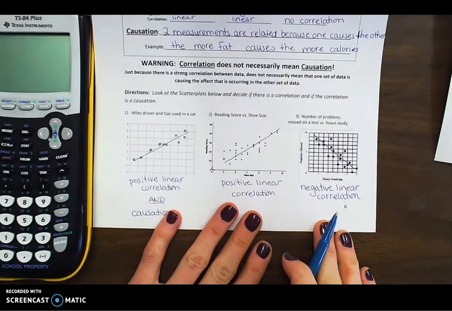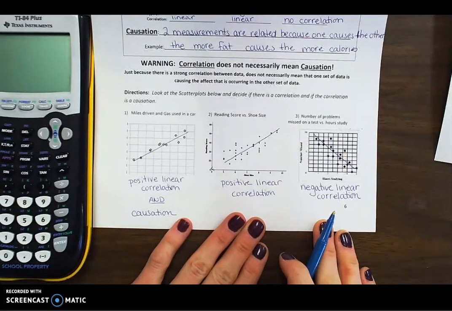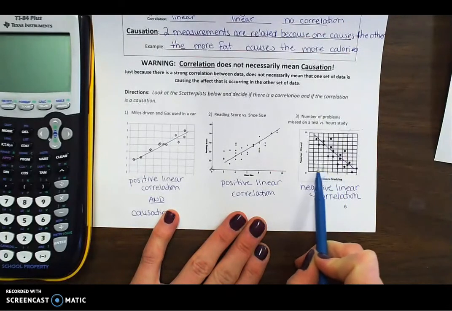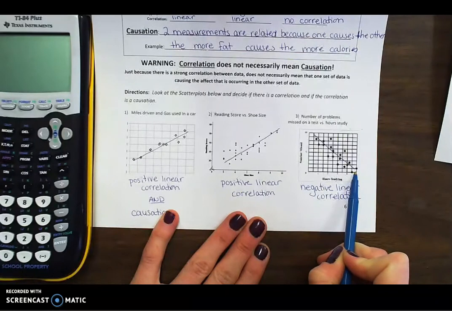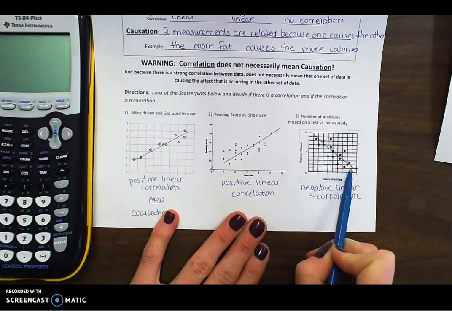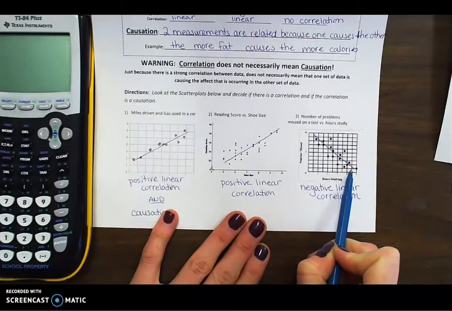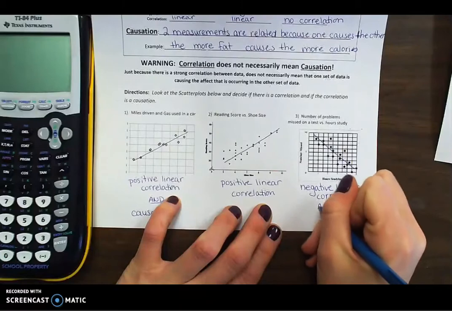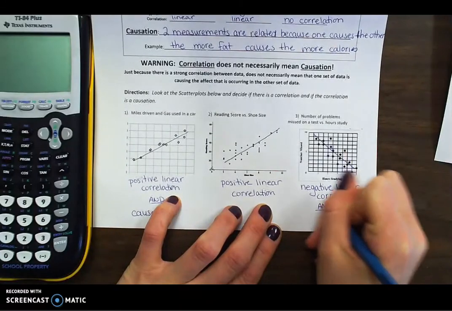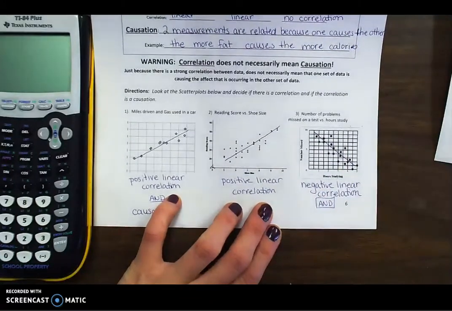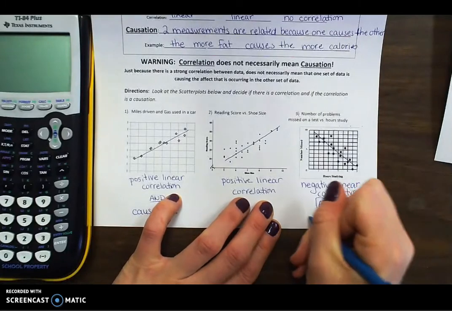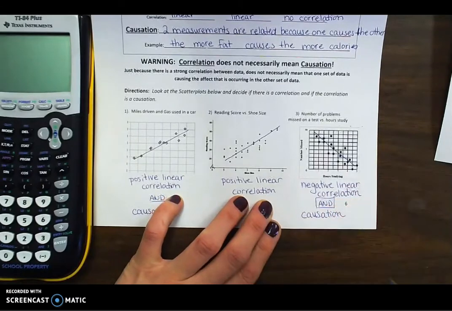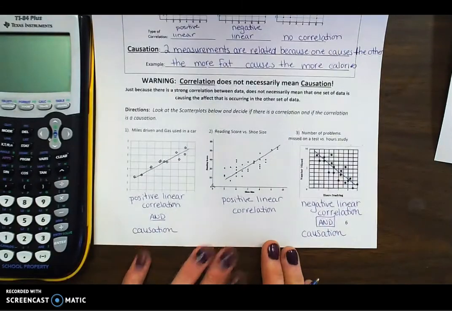Now, let's think. Does one thing cause the other? So, your hours studying, if you study for many hours, is that going to cause you to miss less problems on a test? Well, the answer there is yes. So if you study more, it's going to cause you to miss less problems and get a better score because you will know the information. So, there is causation. One thing does cause the other.